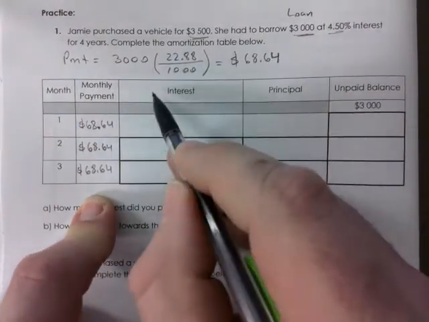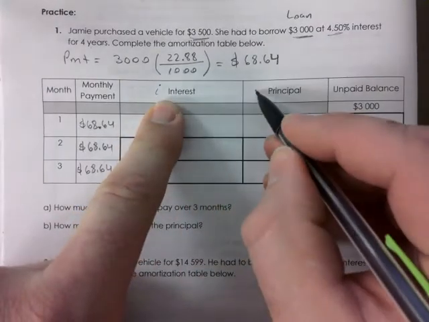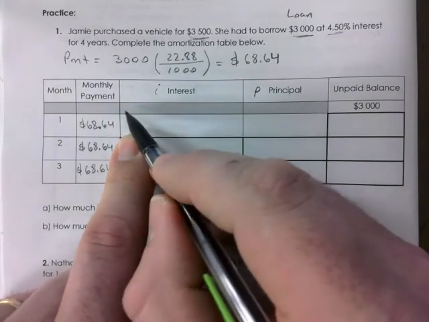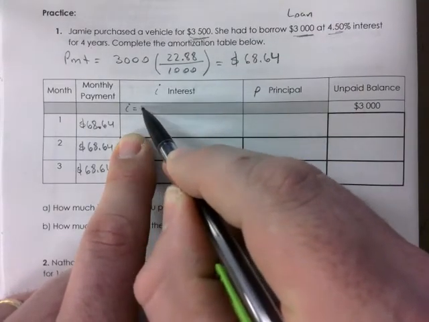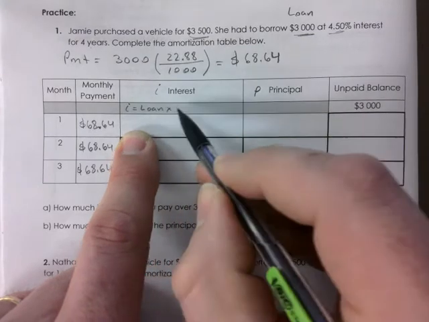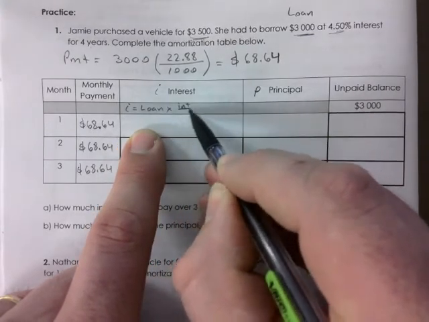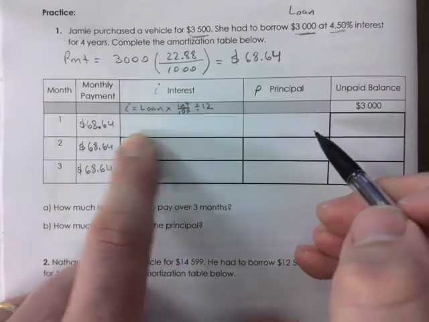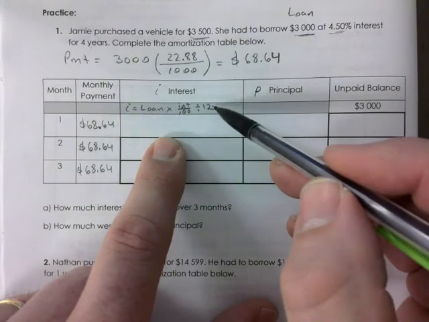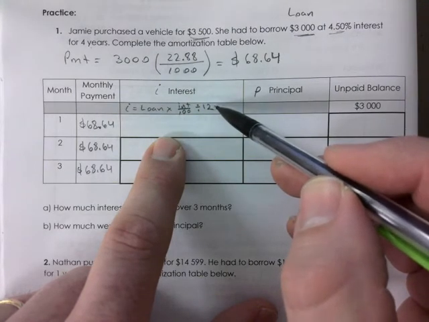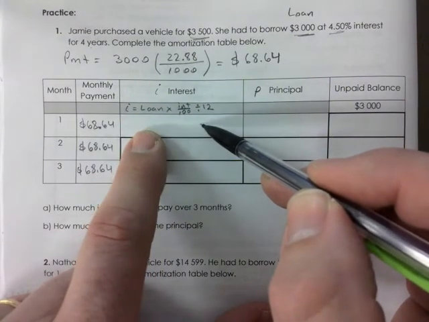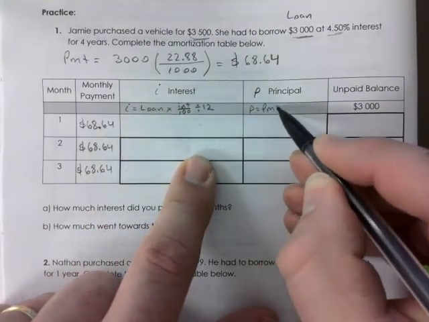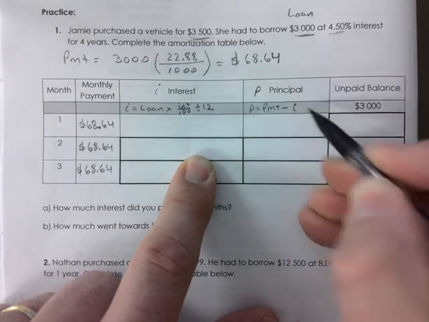Let's figure out the interest. This is lowercase interest, and this is lowercase p, okay? Understand that. And I will write this in one more time. It's the loan times interest divided by 100, divide that whole thing by 12. That's what you're doing. And the divided by 12 should make sense. That's dividing it by 12 months because you just want it for this particular month. And the principal is simply payment minus lowercase I.